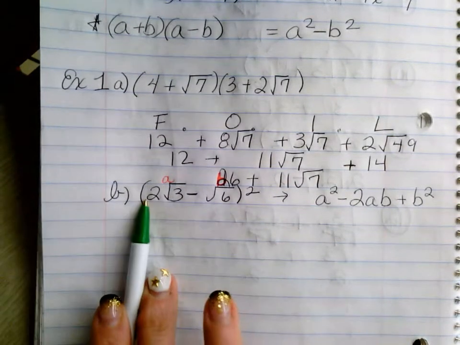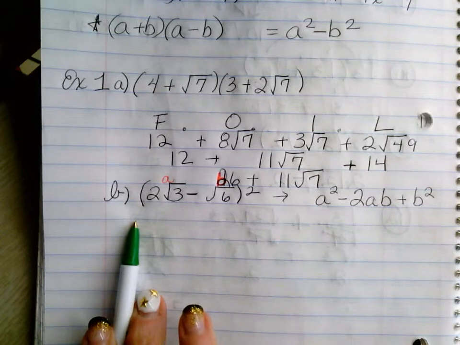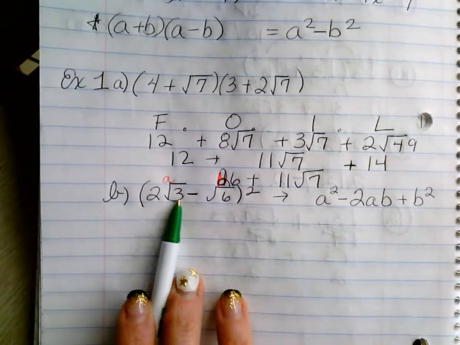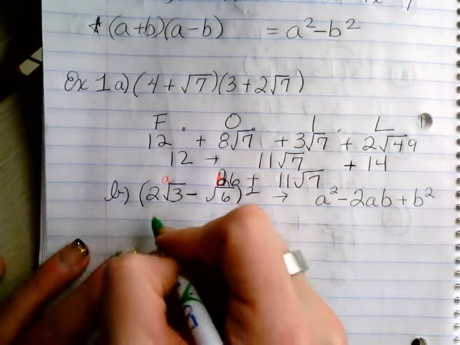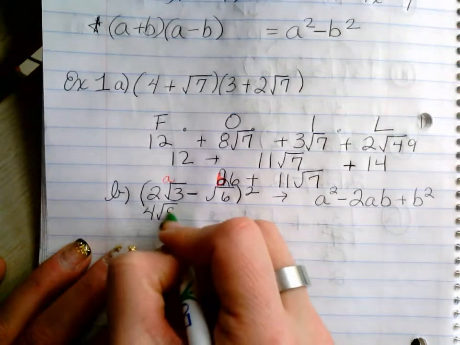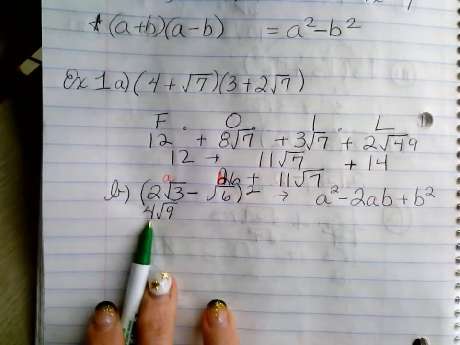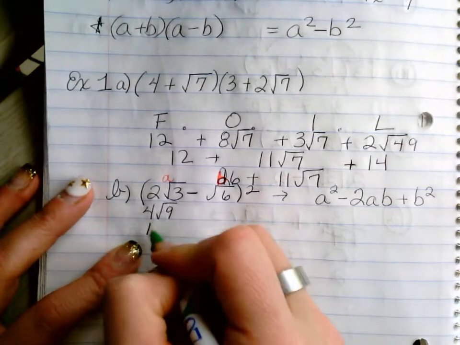So, 2 squared is 4. Radical 3 squared is radical 9. So, 4 radical 9. Let's simplify that, shall we? Okay, that's going to be a 12.